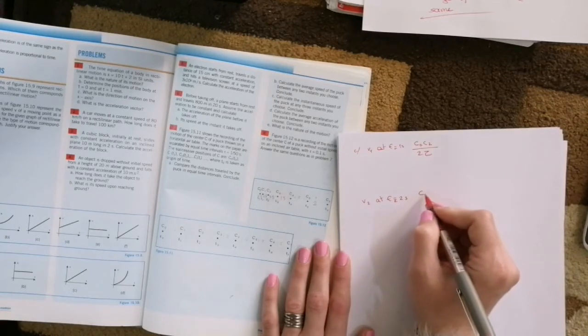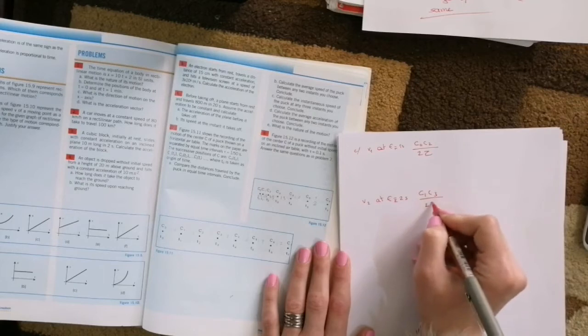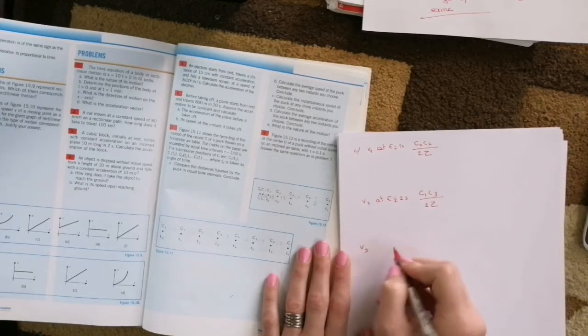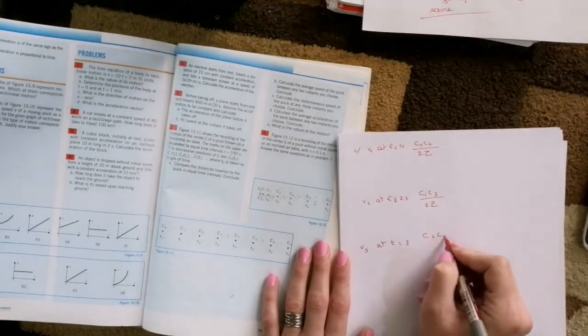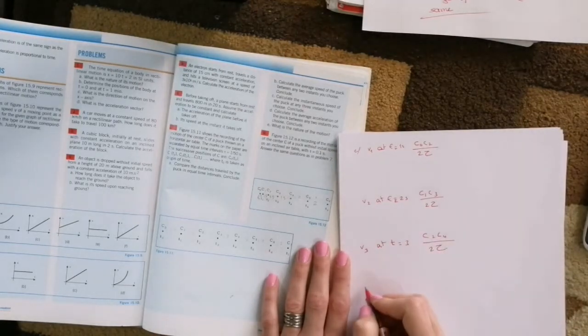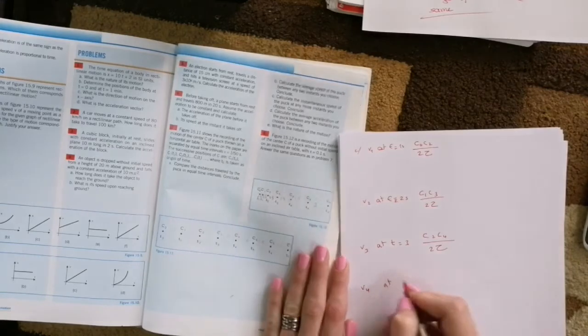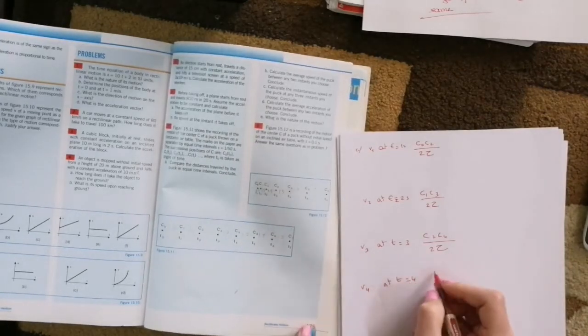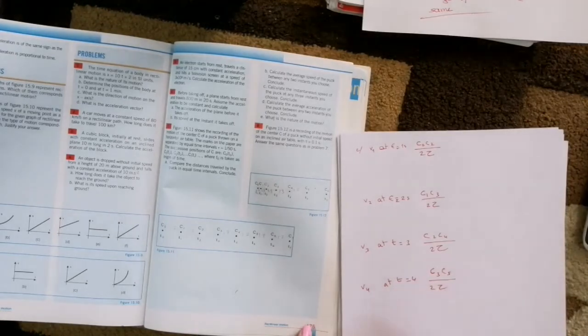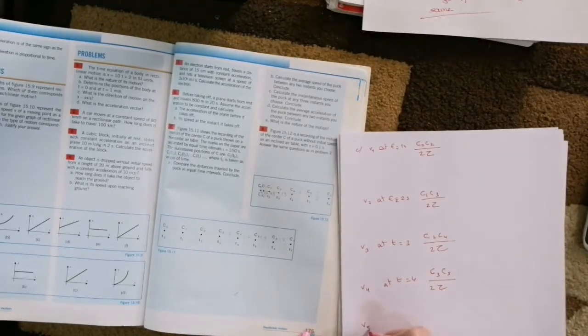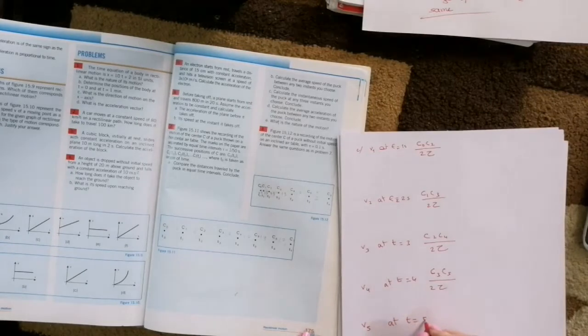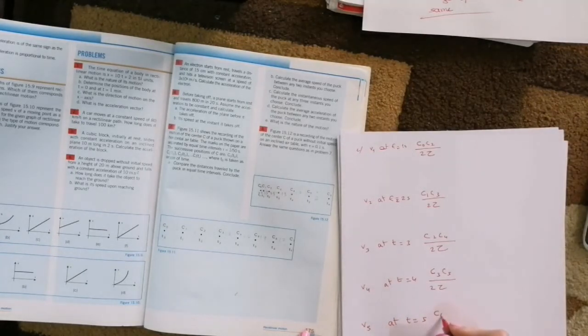Okay, this is C1, C3 over 2 tau. V3 at t equals 3, so C2, C4 over 2 tau. V4 at t equals 4, C3, C5 over 2 tau, and finally V5 at t equals 5, C4, C6 over 2 tau.